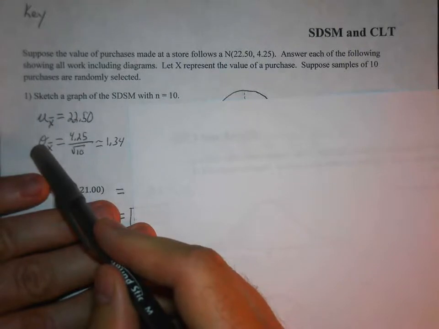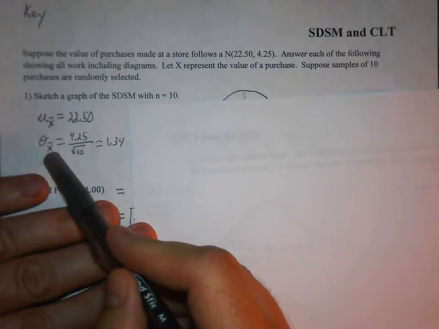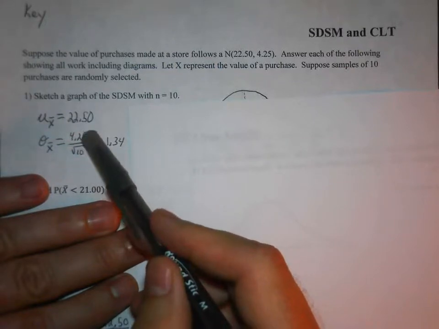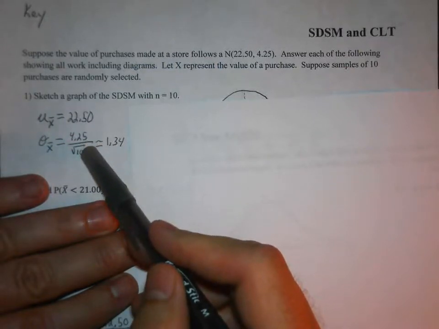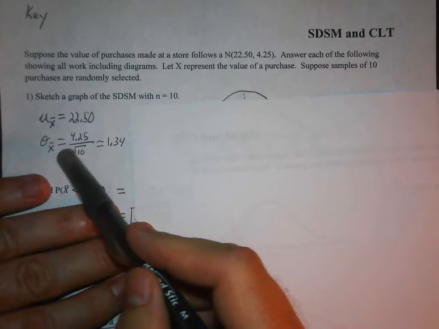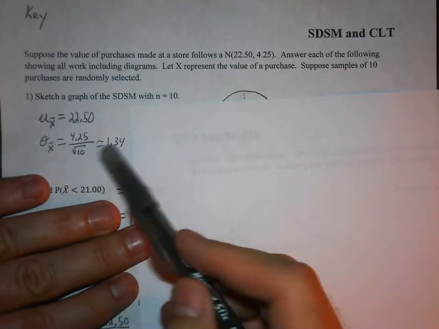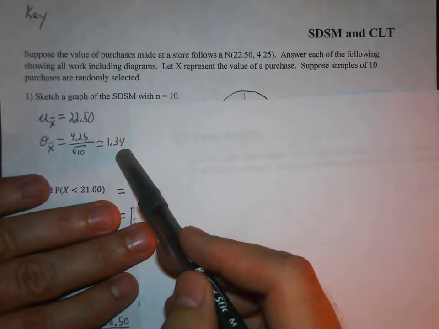And then the standard deviation of the sample means is sigma over the square root of N. So in this case, it's 4.25 over the square root of 10. That gives you a standard deviation of the sampling distribution of sample means of 1.34.